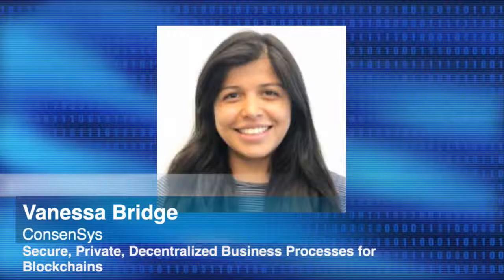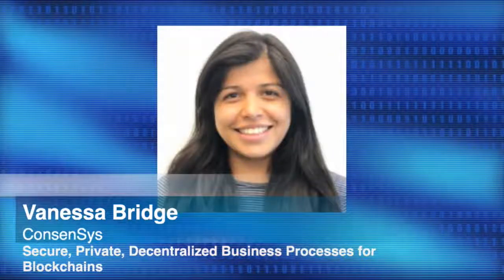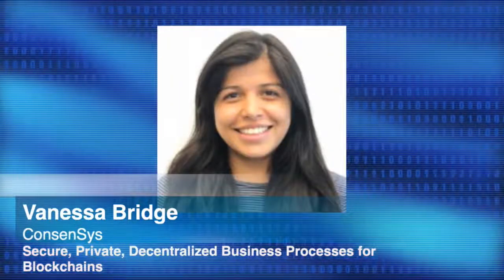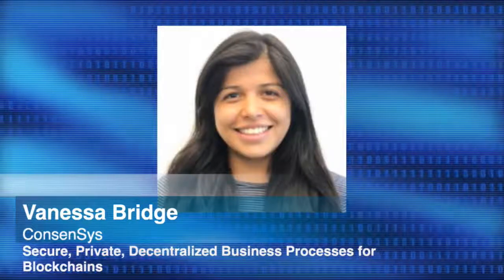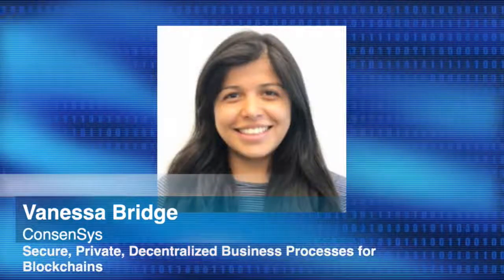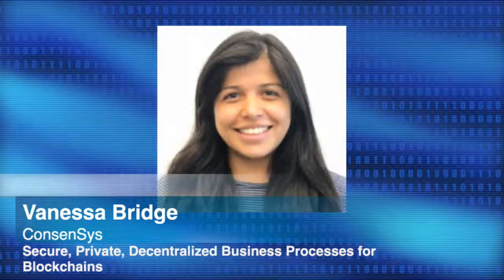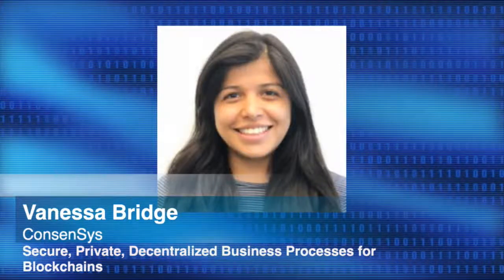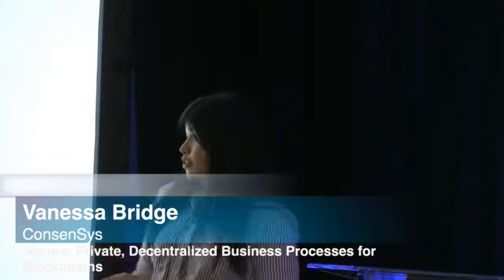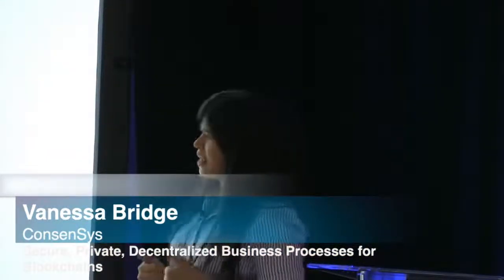Bridge, and I am the project lead at ConsenSys for the BPMN tool. ConsenSys is a venture production studio building decentralized applications and developer and end user tools. And so our mission is to build enterprise solutions that use blockchain paradigms to solve some of the biggest problems in blockchain today. Some of them are permission and privacy and scalability.